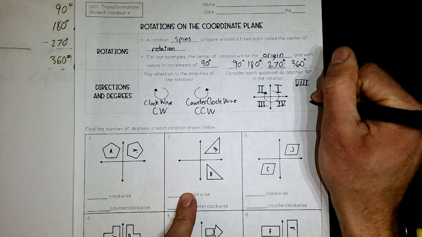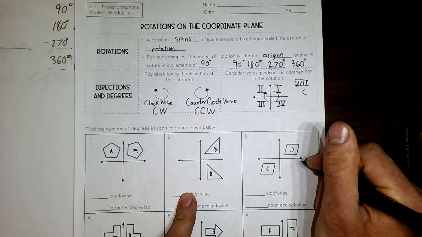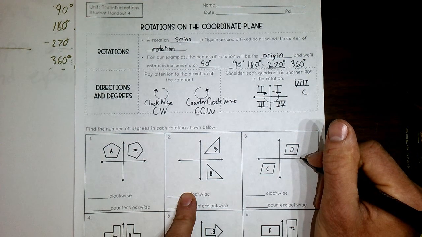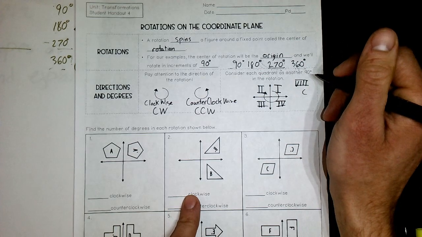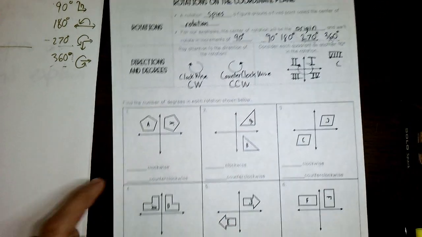What is 100? 100 is C. A, B, C, D. So yeah. What's Z? Z is not a Roman numeral.